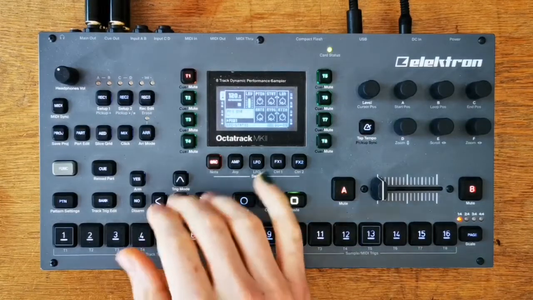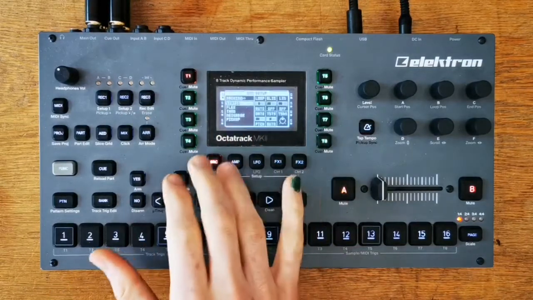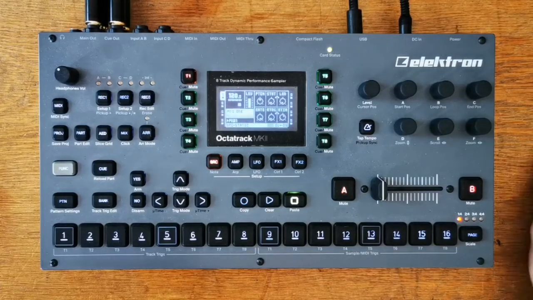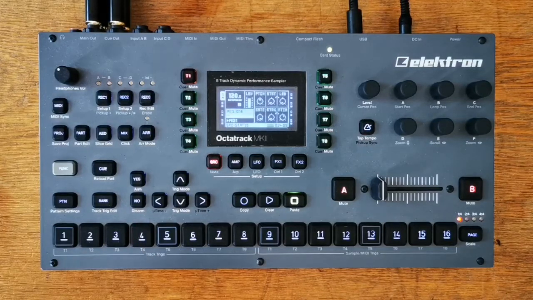So let's see what we got. The interesting thing is now, this is just a thought, you know. The Octatrack is very menu based, so basically when you configure a certain template, it just sticks with it.